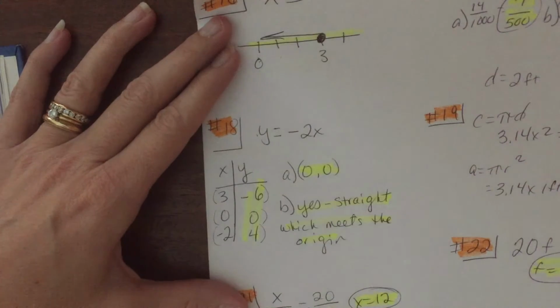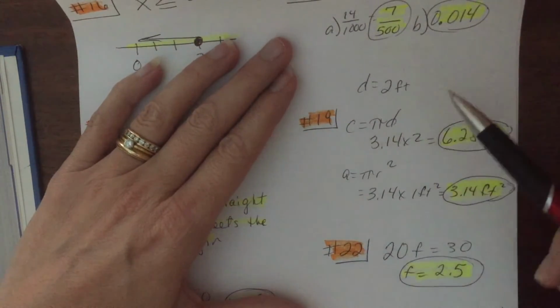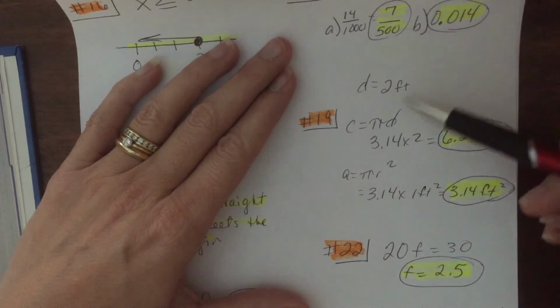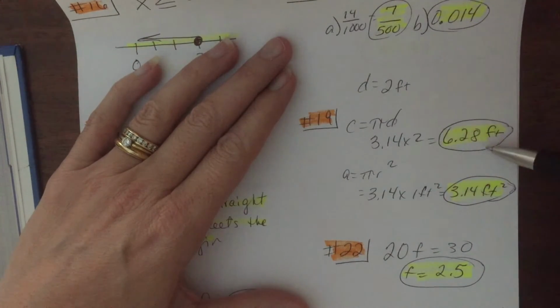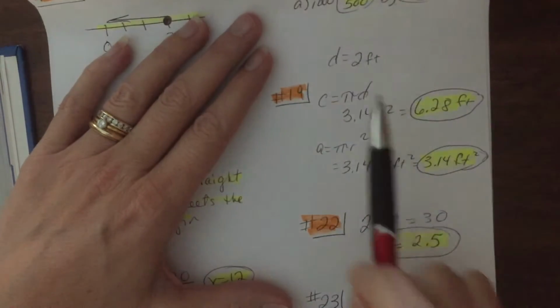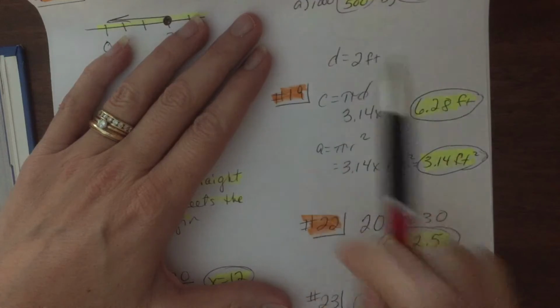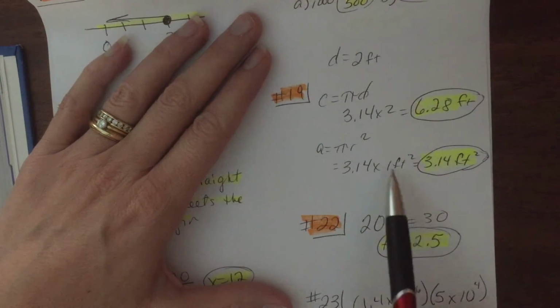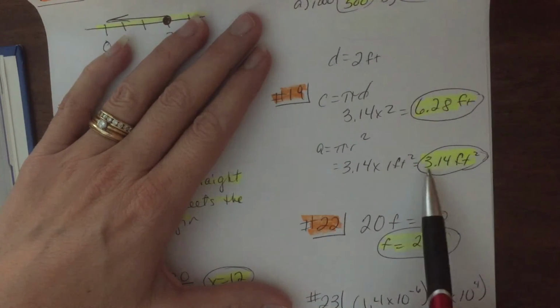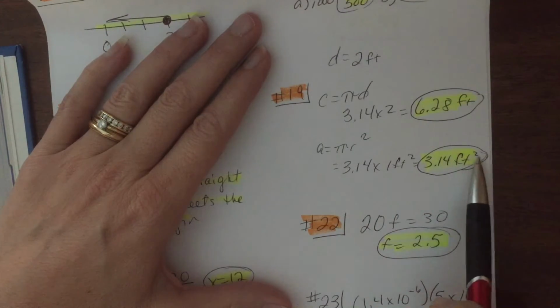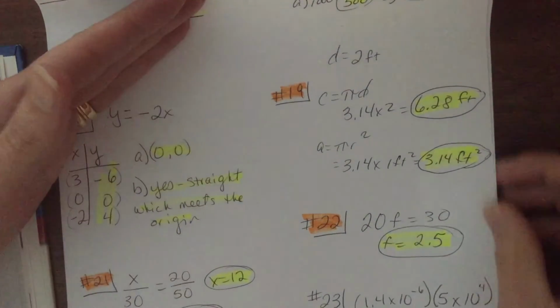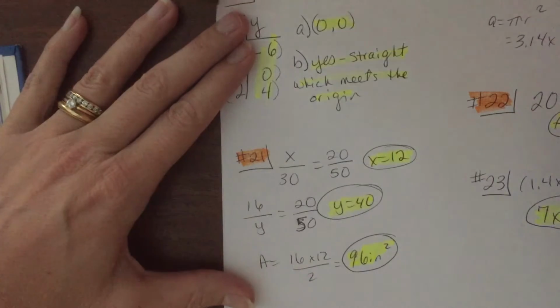It meets the origin. Number 19, they want us to find circumference and area of a circle with a 2-foot diameter. So 2 times 3.14 gives us 6.28 feet for the circumference. The area, if the diameter is 2, radius is 1, 1 squared is 1 foot squared, times pi, 3.14 feet squared for the area.